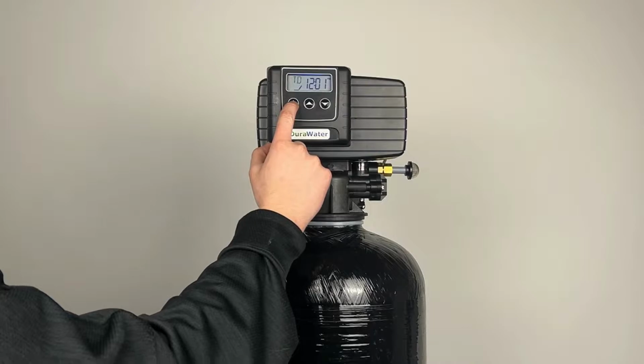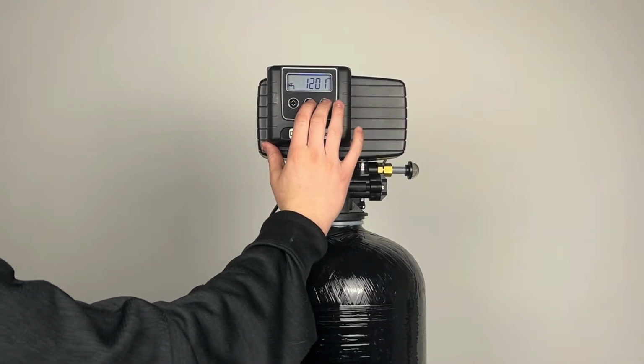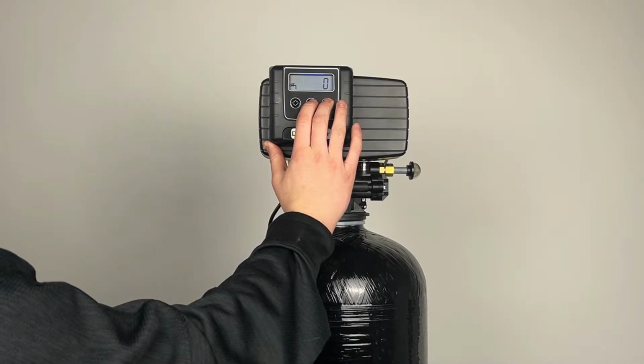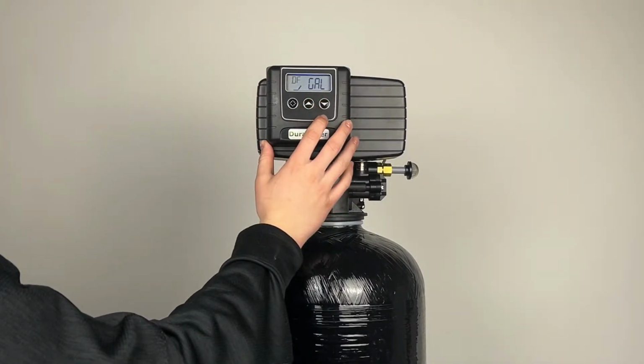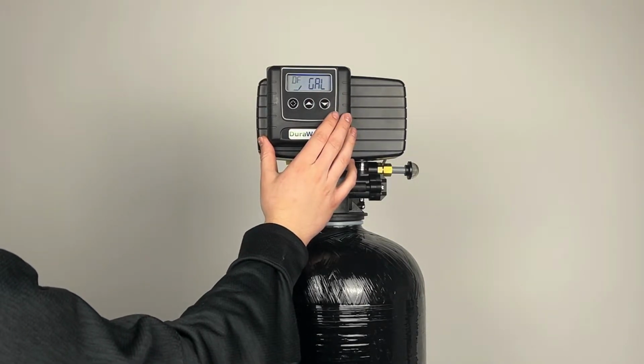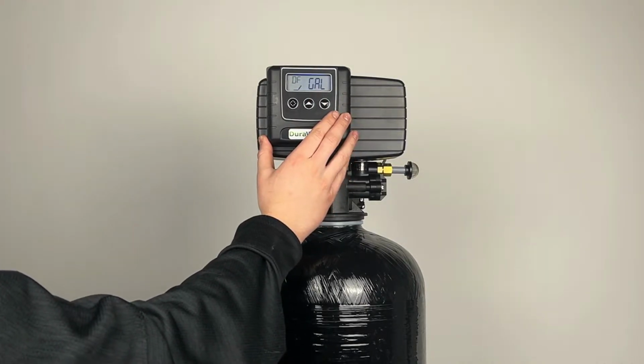Tap the cycle button to lock that in. Then immediately hold the up and the down arrow buttons together at the same time and keep holding those two buttons down. After a couple of seconds, you should see DFGAL. Once you see that, you can let these two buttons go as we are now in the master programming.